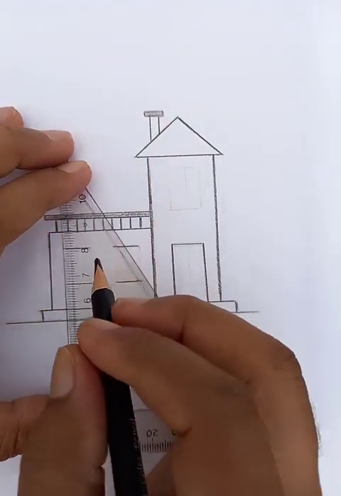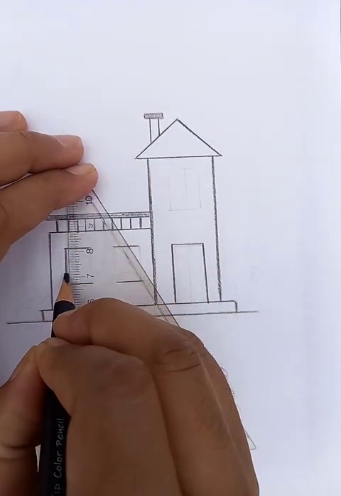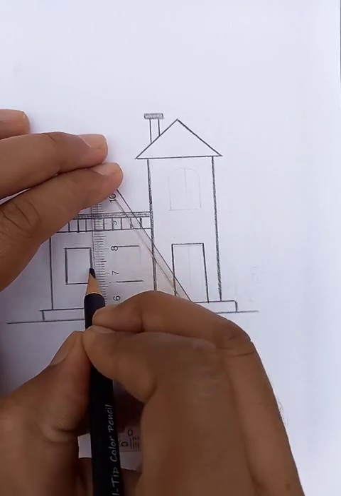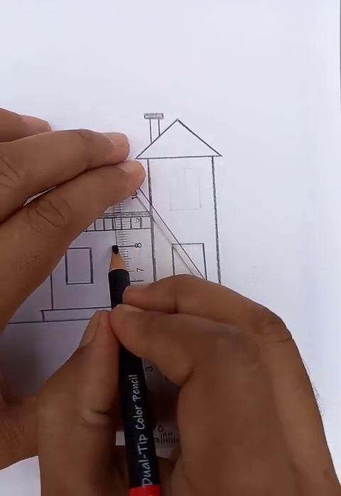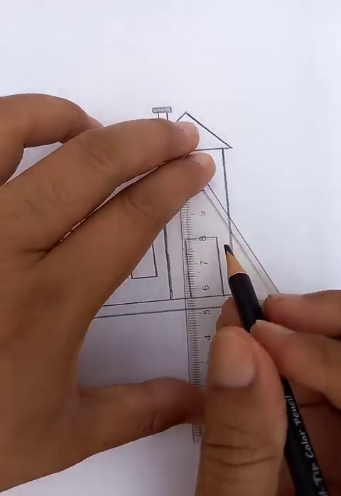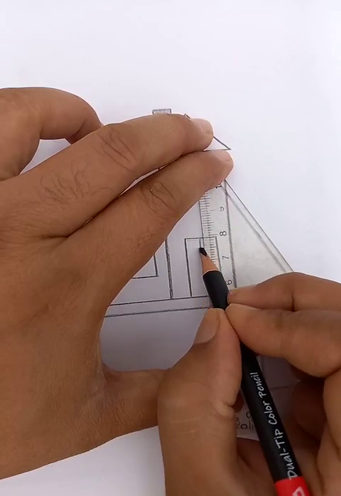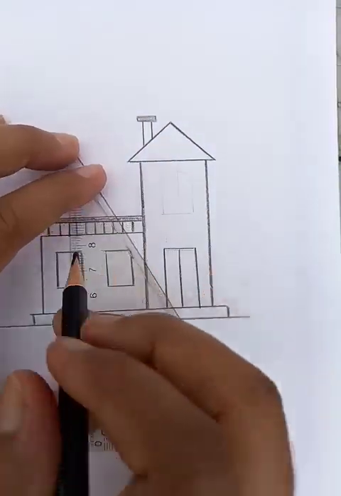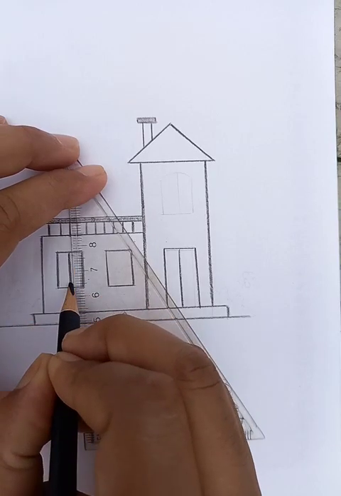Now we connect the windows, and the middle of the doors here. Alright, the middle of the windows, as you can see here.